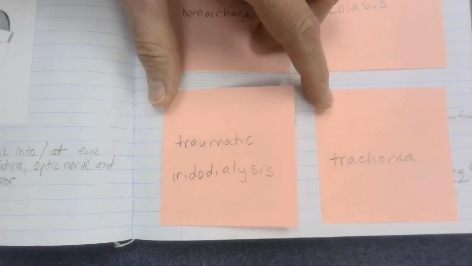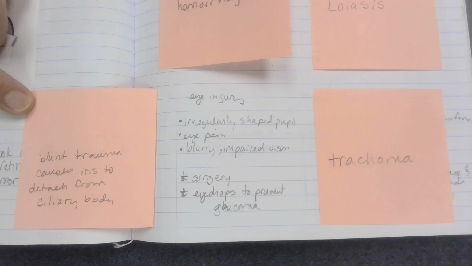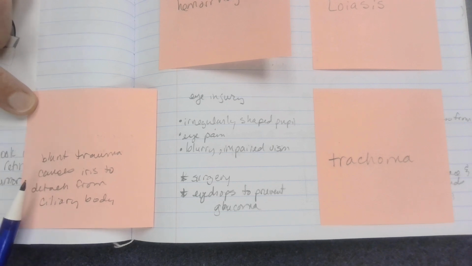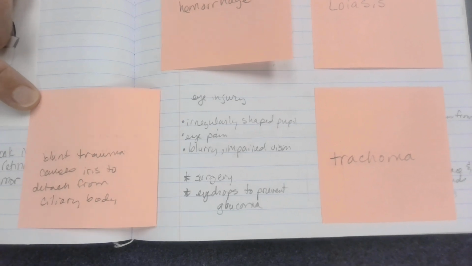So, traumatic iridodialysis is a blunt trauma issue causing the iris to detach from the ciliary body. It is an eye injury. Symptoms are irregularly shaped pupil, eye pain, and blurry, impaired vision. In order to treat this injury, you need surgery and eye drops to prevent glaucoma.